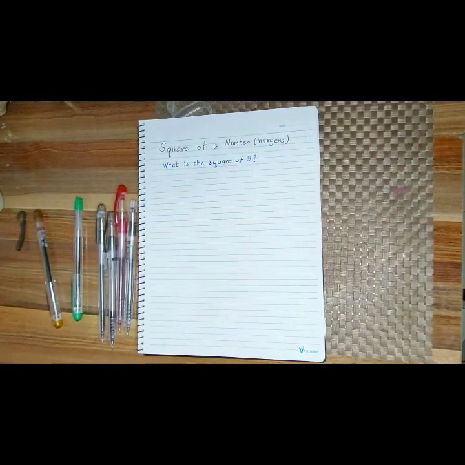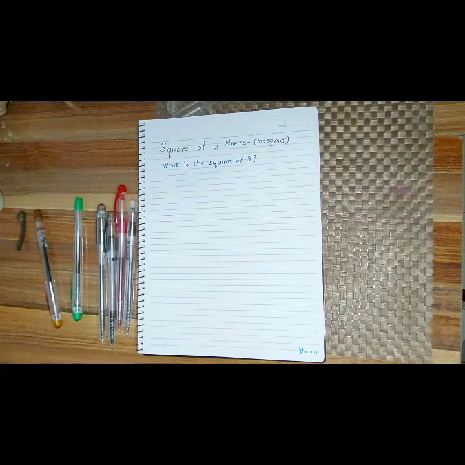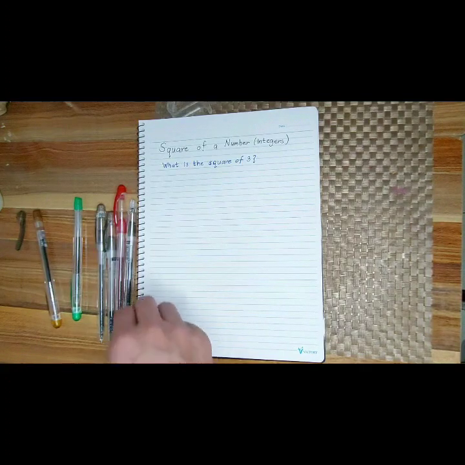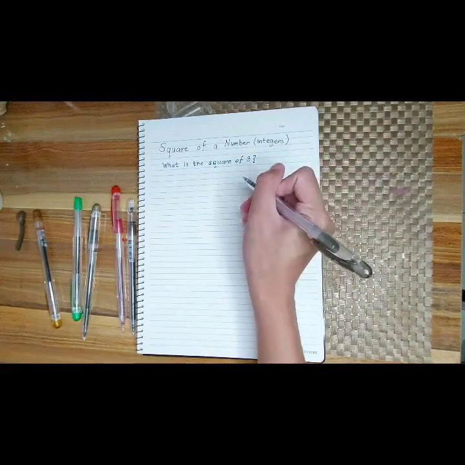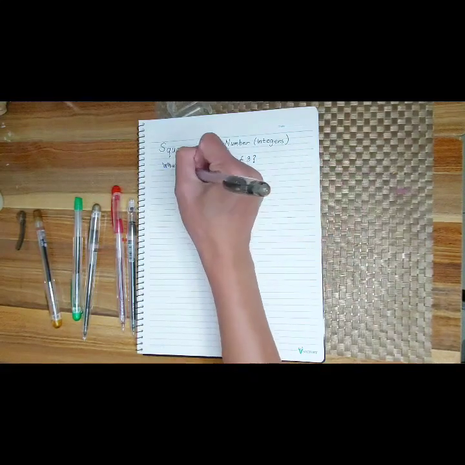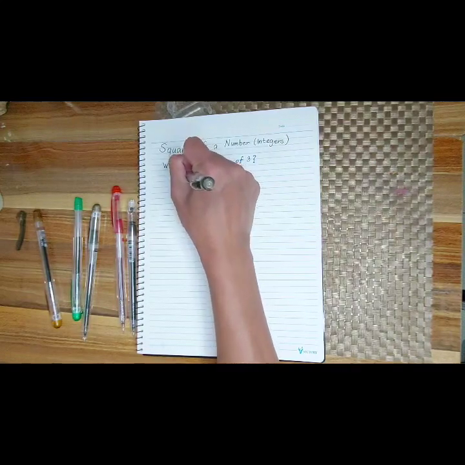Hi everyone, here is our topic: square of a number. So the question is, what is the square of 3? Now, let's go to the concept. When you hear the words square of 3, you have to translate it by writing it as 3 squared.